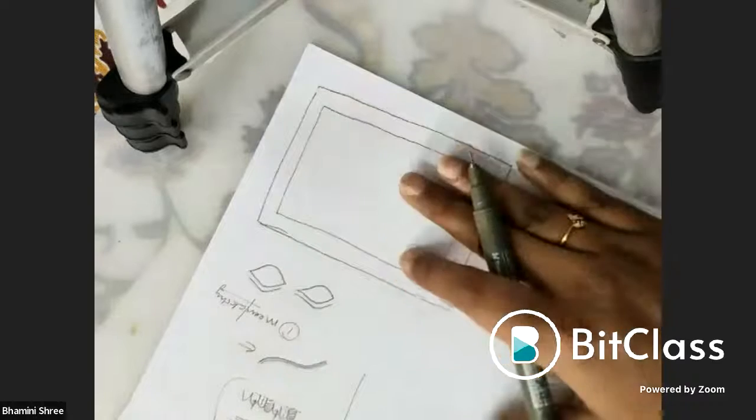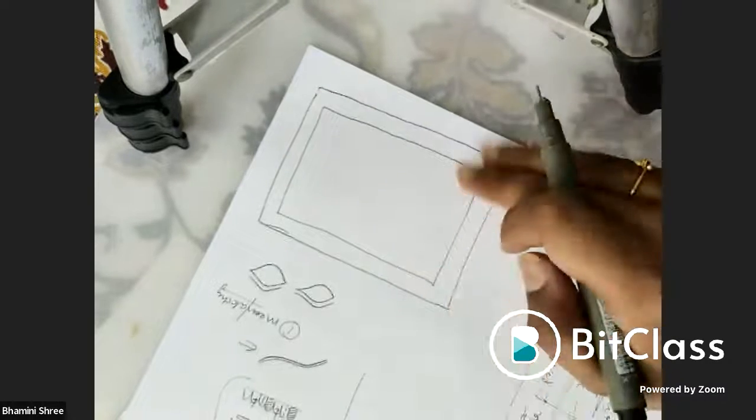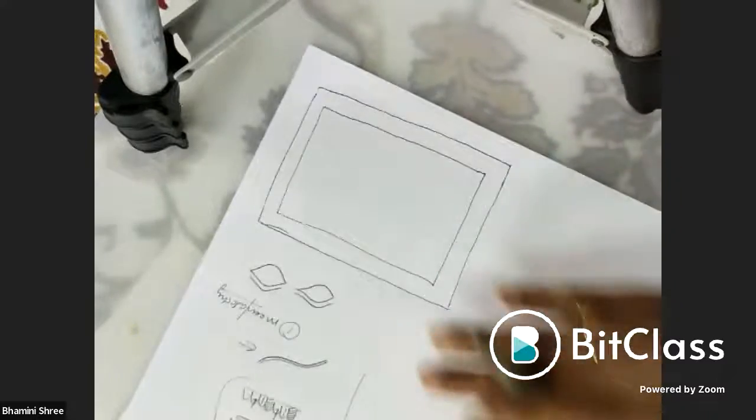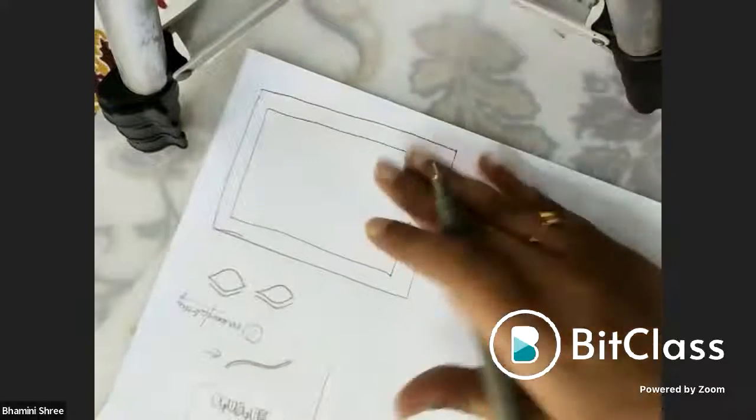Once you have made your border, then you divide it further. How do you divide it further? You pick something from the fundamental patterns that you have learned. So either say I'm taking a triangle.